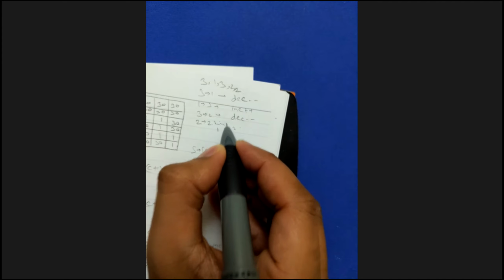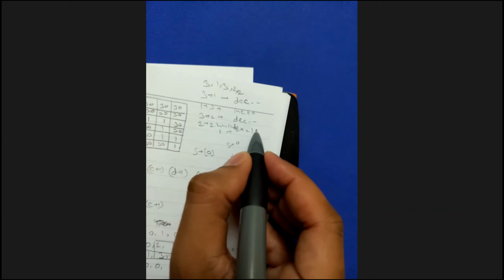Mean index is equal to 1, or in this condition 2.